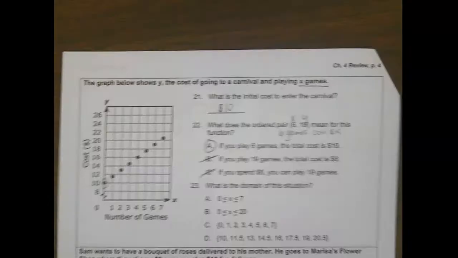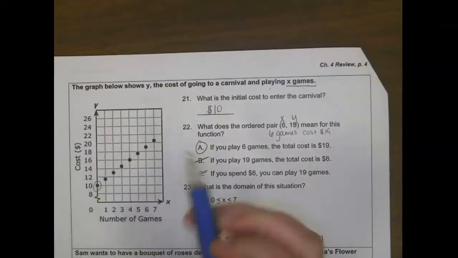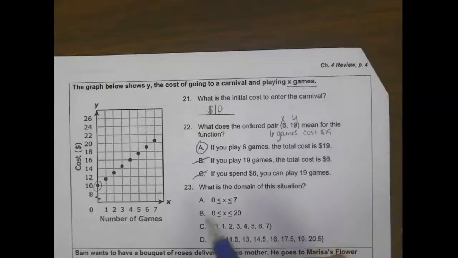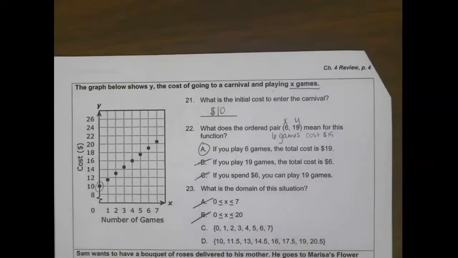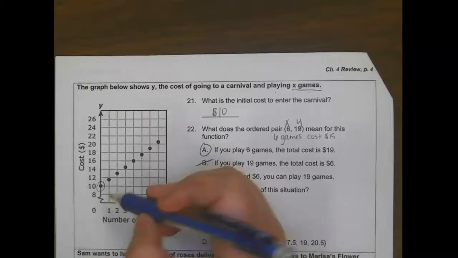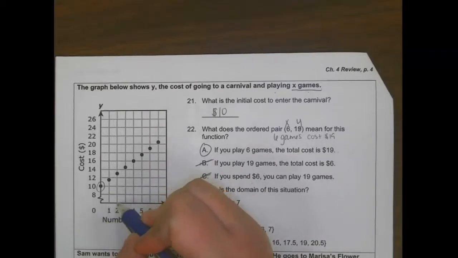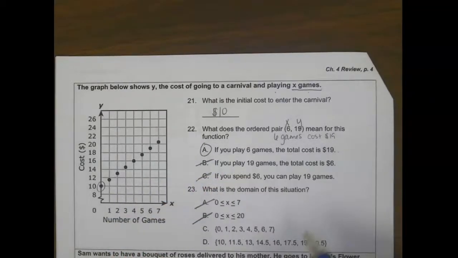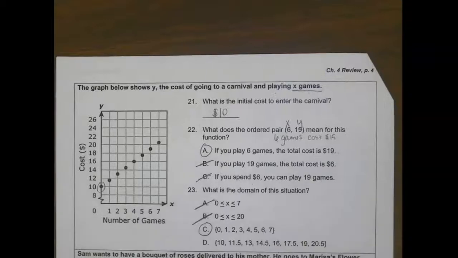What is the domain? Now, is this discrete or continuous? It's discrete, so I'm not going to use my compound inequality. And then I'm going to look at my x values. I have 0, 1, 2, 3, 4, 5, 6, 7 for my x values.